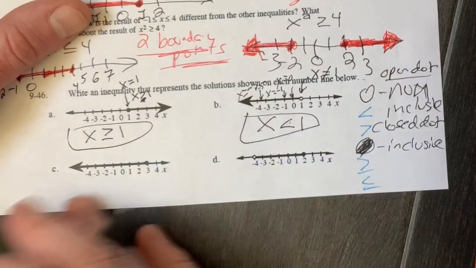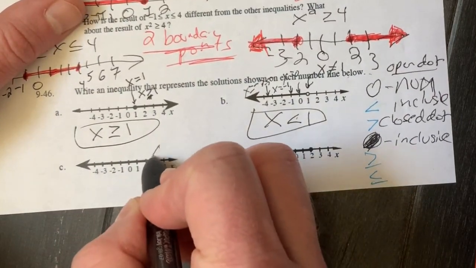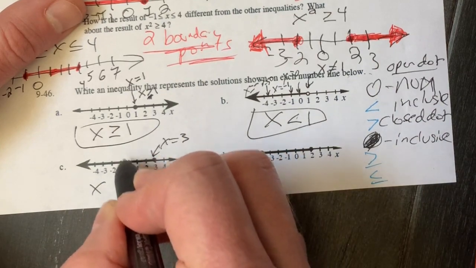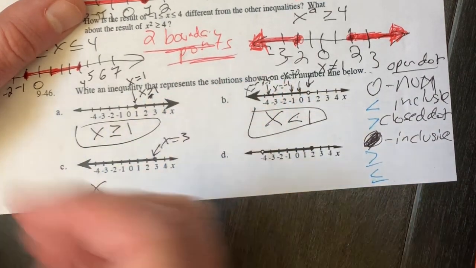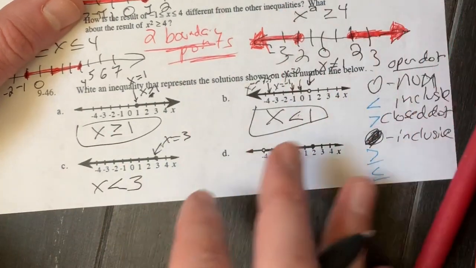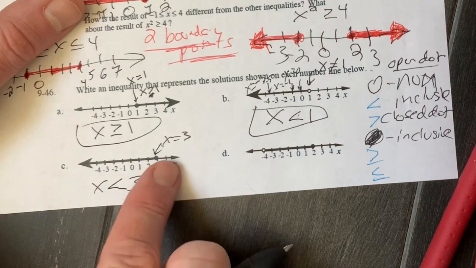This one here, if we're following along the logic, it looks like x can equal 3, and it can equal stuff smaller than 3: 2, 1, 0, -1. That direction, x is less than 3. Right? This is less than, we're going this way.